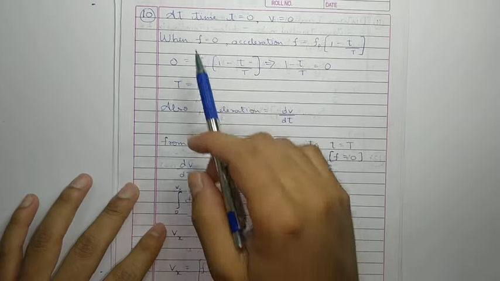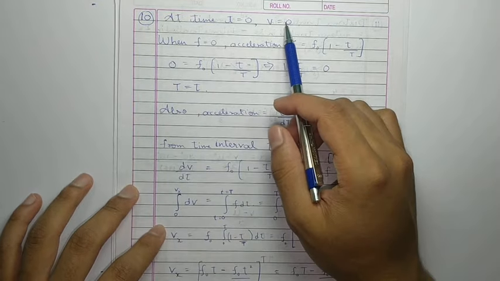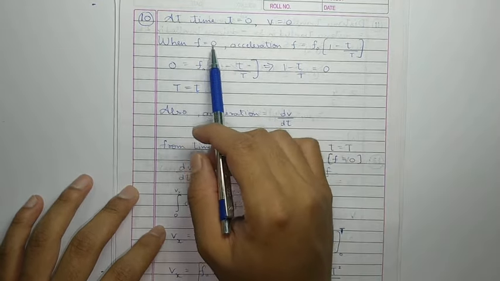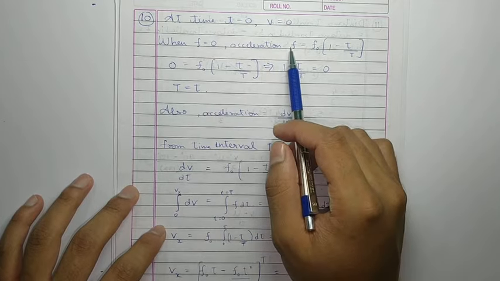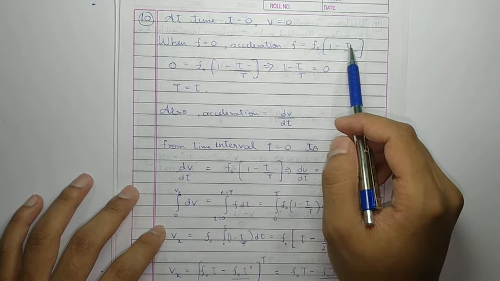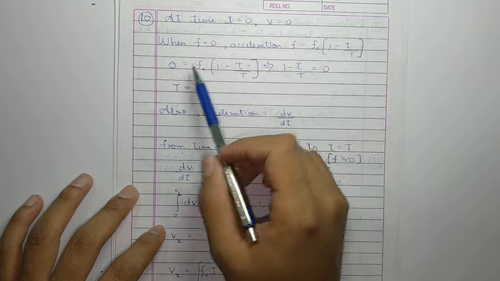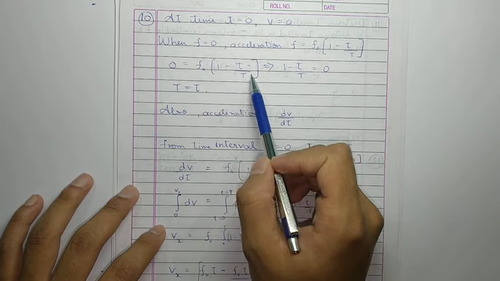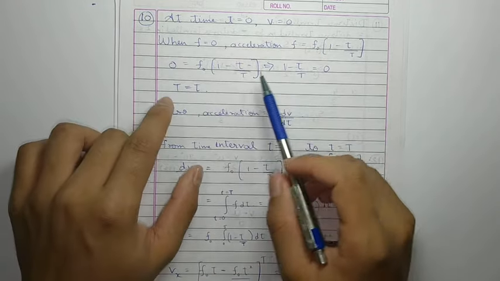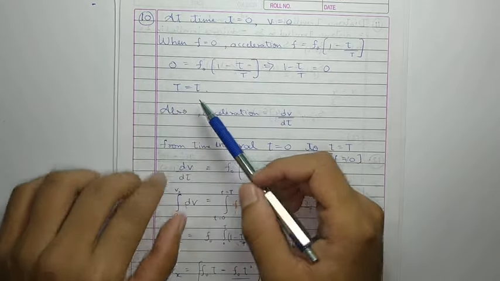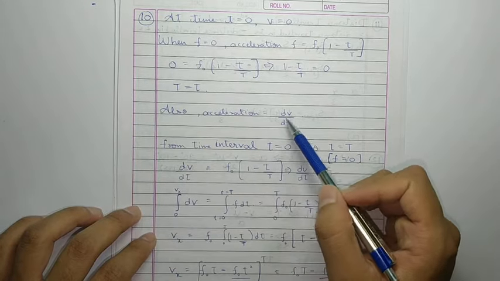As given in the problem, at time t = 0, velocity also is equal to 0. When f is equal to 0, acceleration f = f0 (1 - t/T) is 0, so f0 (1 - t/T) = 0. From there we get small t equal to capital T. Also, acceleration is equal to dv/dt.